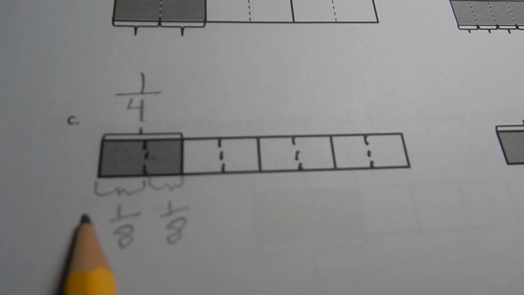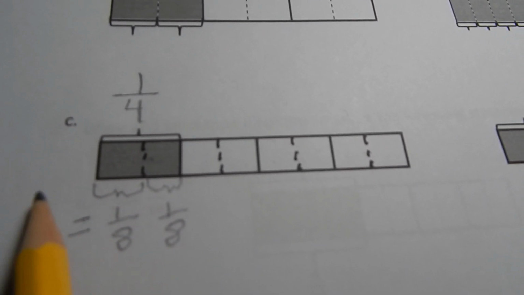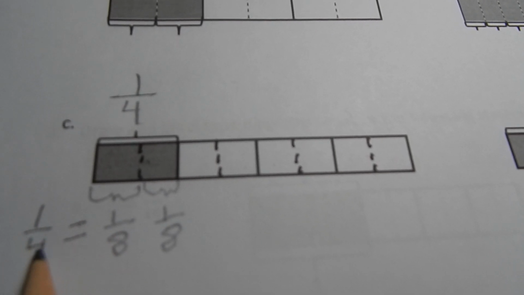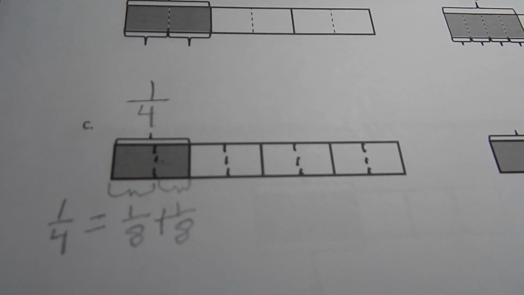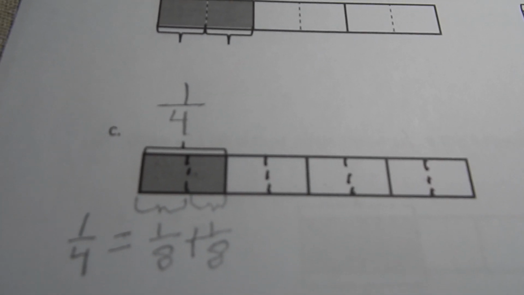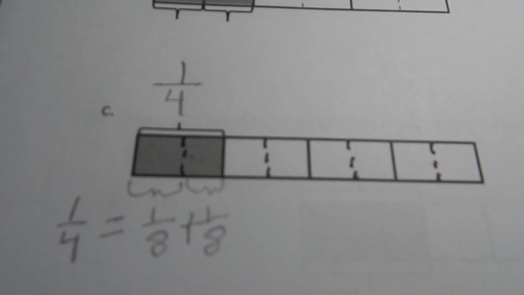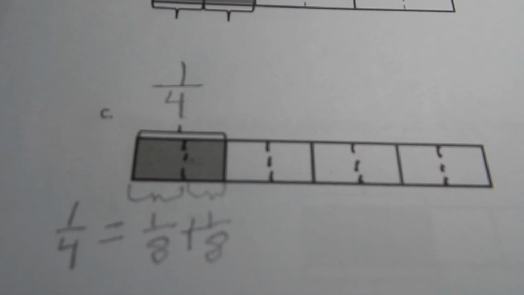So now what I know is that 1/4 is going to be equal to 1/8 plus 1/8. And if you remember from our previous lessons, I could even say that 1/4 is equal to 2/8.